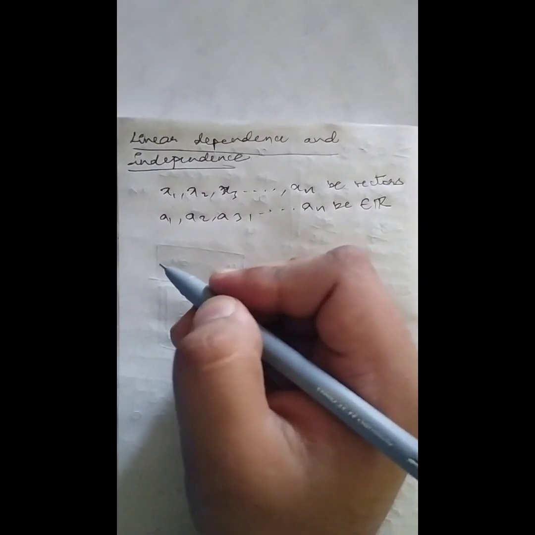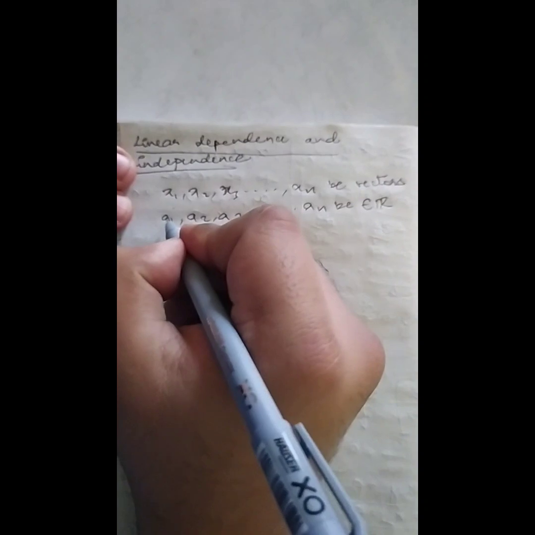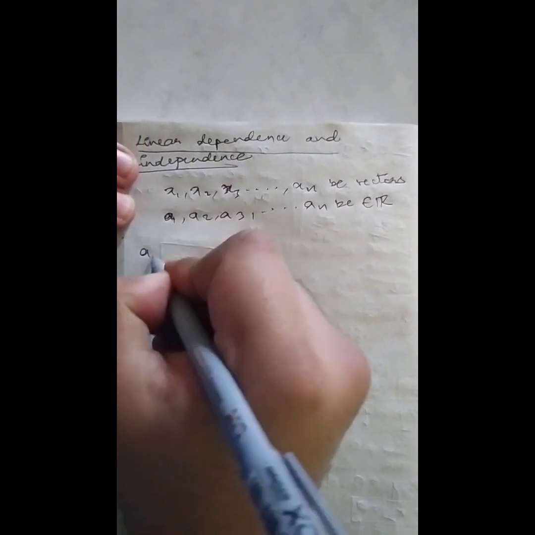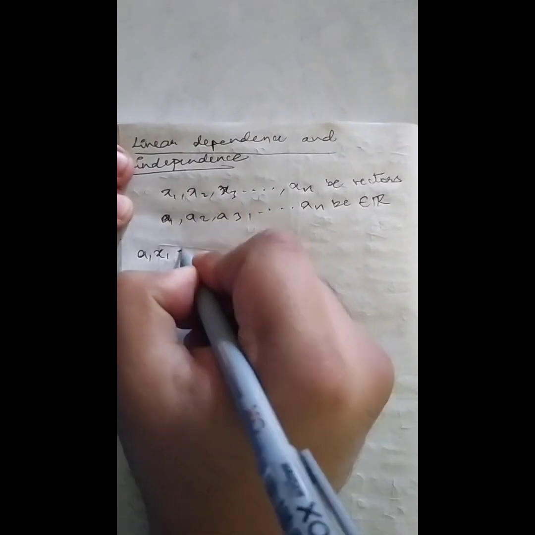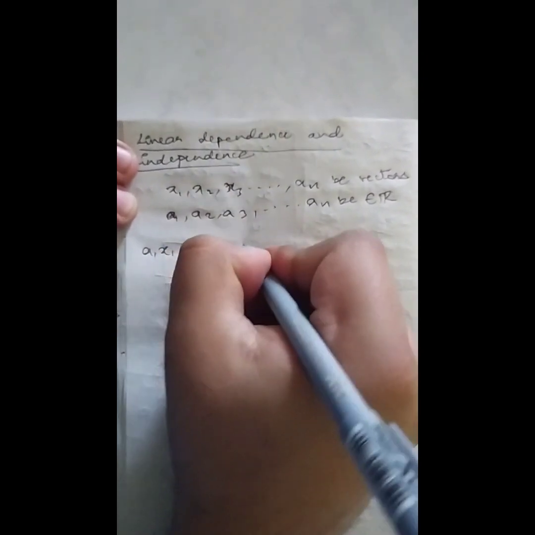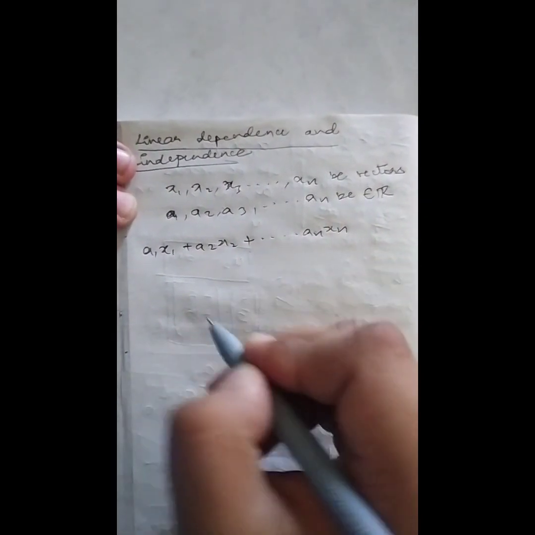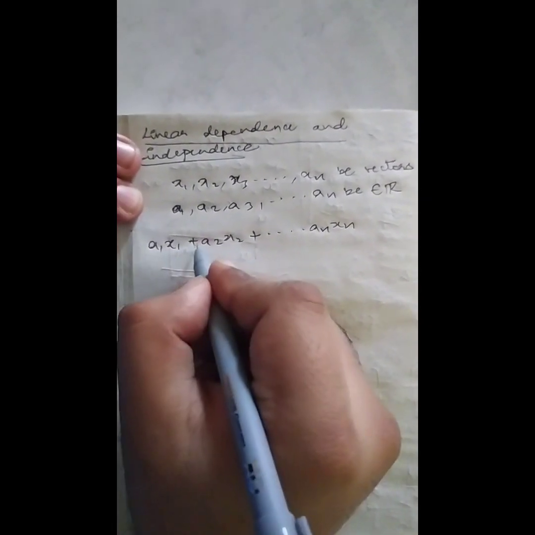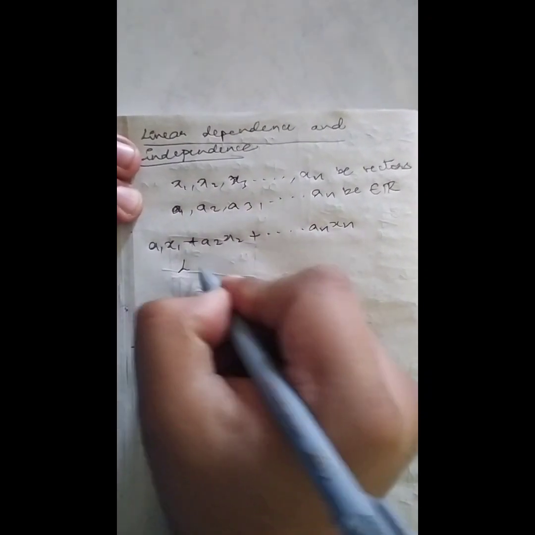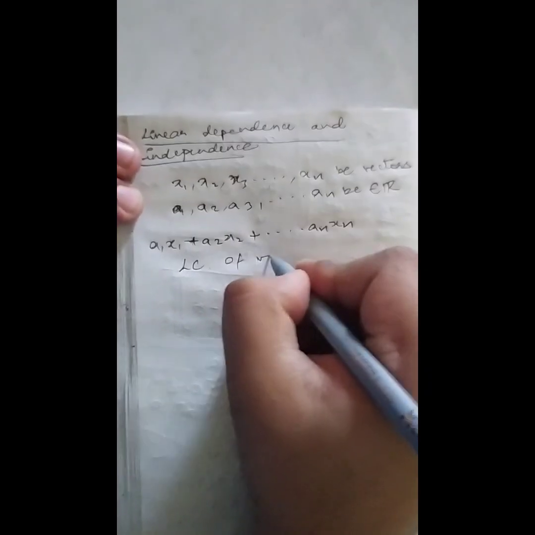First we'll discuss the linear combination of vectors. So a1 x1 plus a2 x2 plus so on till an xn is called a linear combination of vectors.